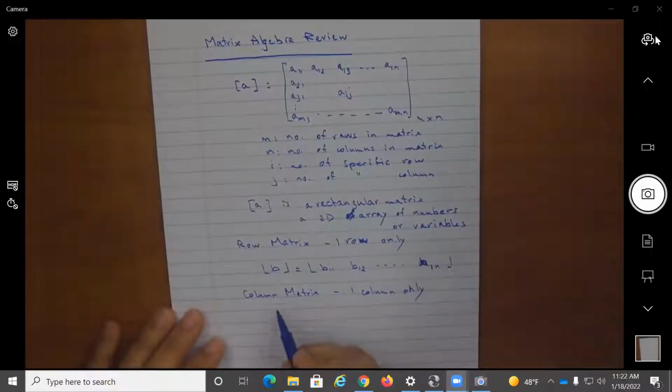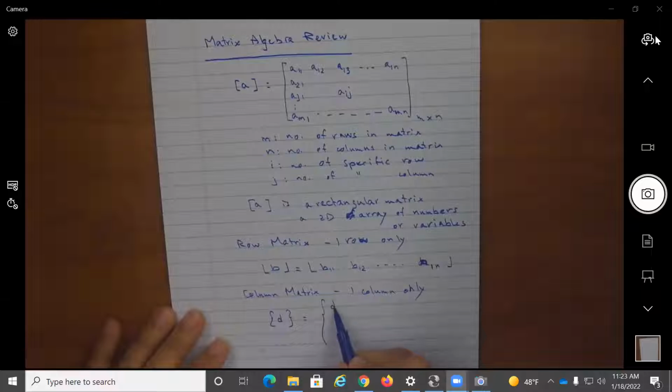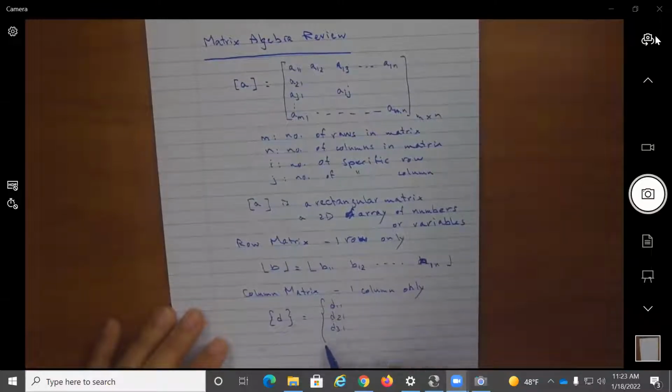And it could be like D. We use these braces where D would have D11, D21, D31, and so on up to DM1.